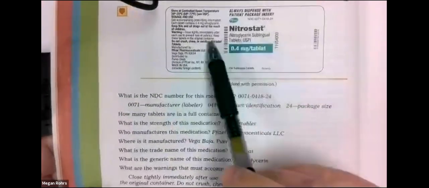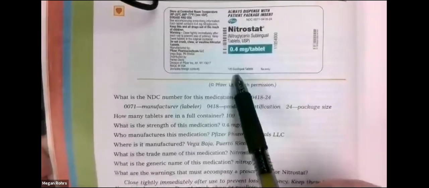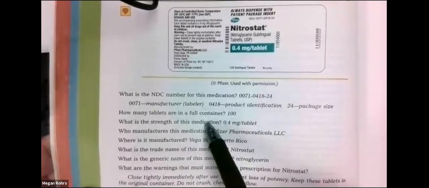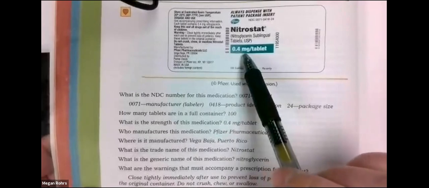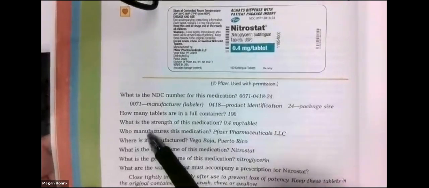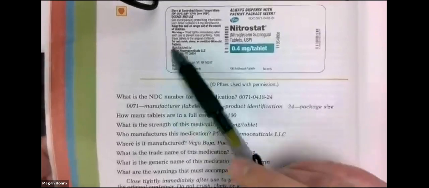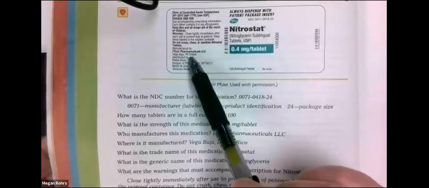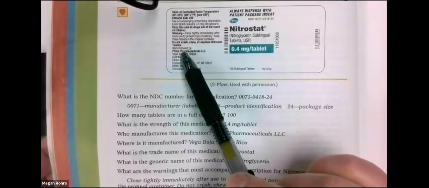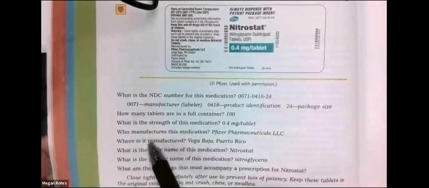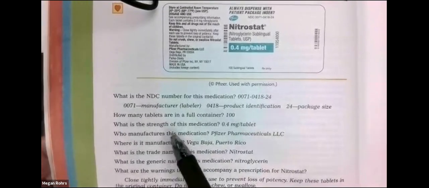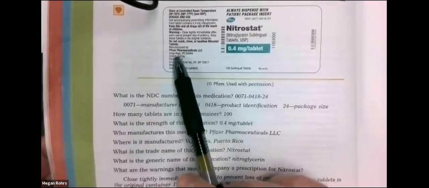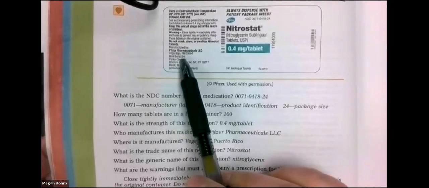How many tablets are in the container? Well, if we look here really close, down here it says we have 100 sublingual tablets. So there's going to be 100. What is the strength? Well, it says that it's a 0.4 milligram tablet. Who's the manufacturer? If you look closely here in this little green bubble, we see that it's Pfizer. It also says over here on the right side. Where is it manufactured? You'll have to read a little bit more carefully into the details here, but it says Vega Baja PR, which is Puerto Rico.